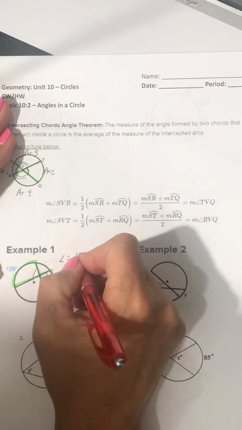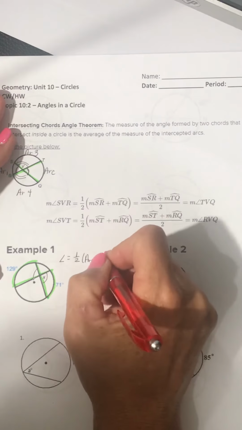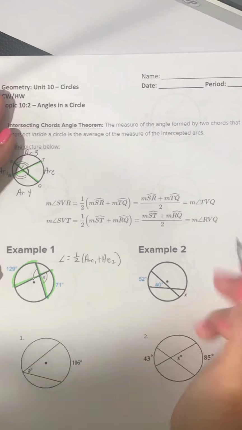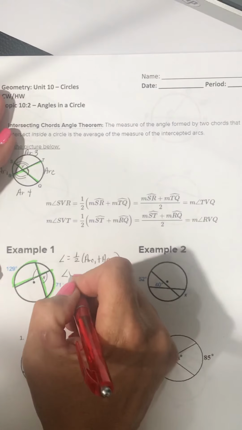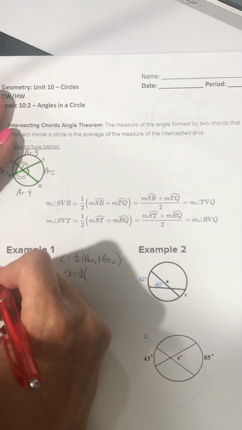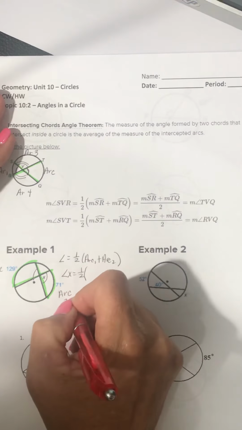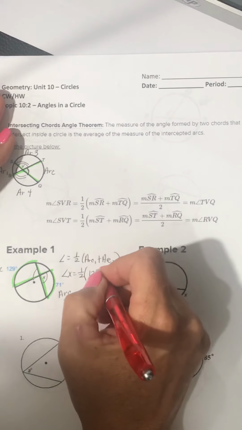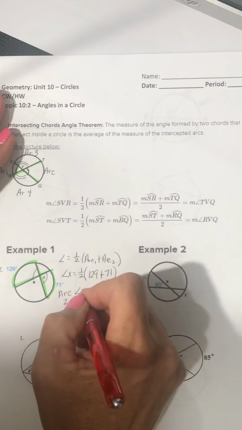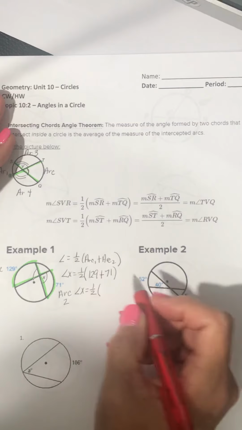The angle equals 1/2 arc 1 plus arc 2. Angle x equals 1/2 of 129 plus 71.